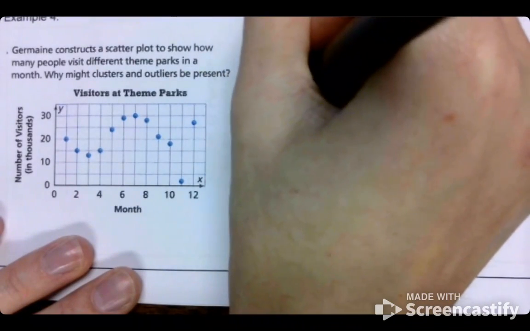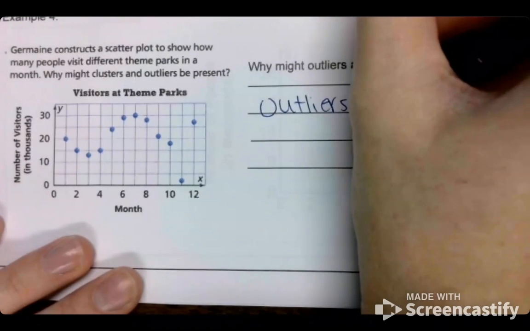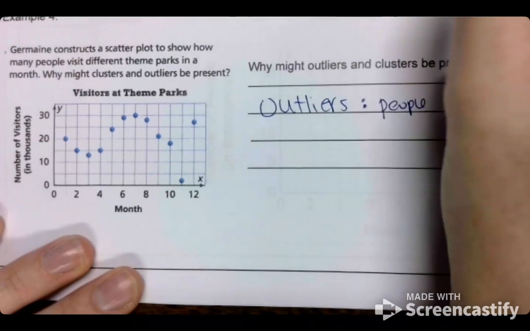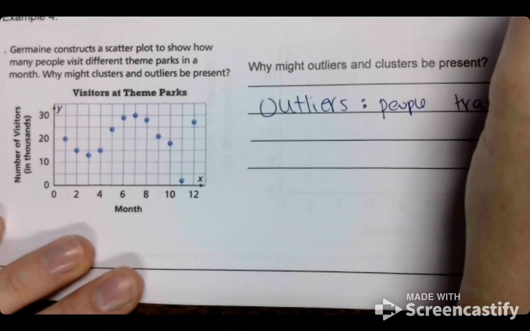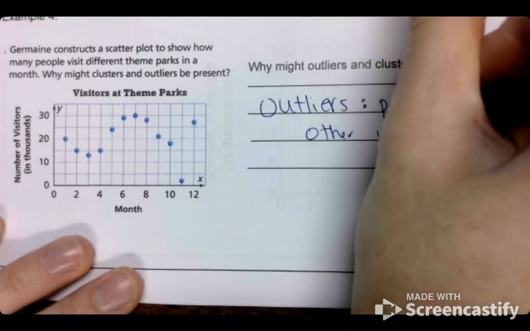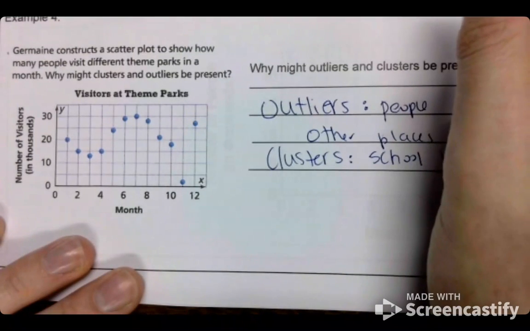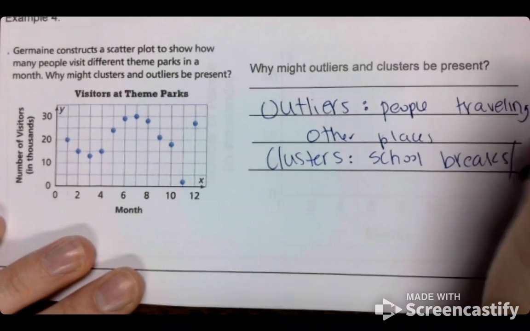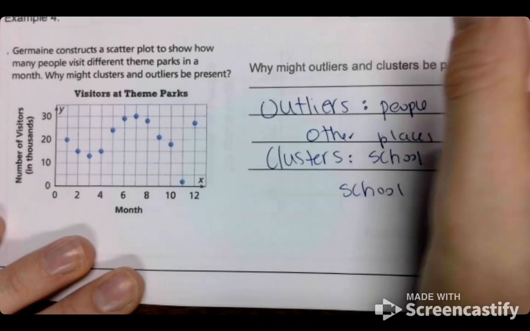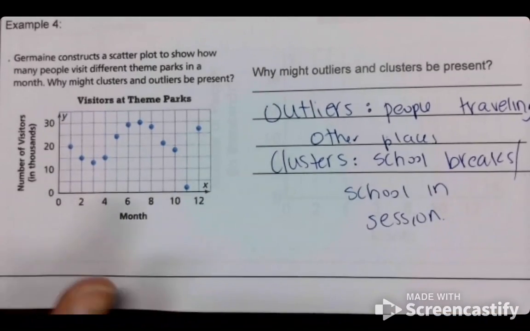So outliers may be because people are traveling other places. In clusters, literally, I would say because of school breaks. I'm sure there's other answers, and if you have one, please let me know.